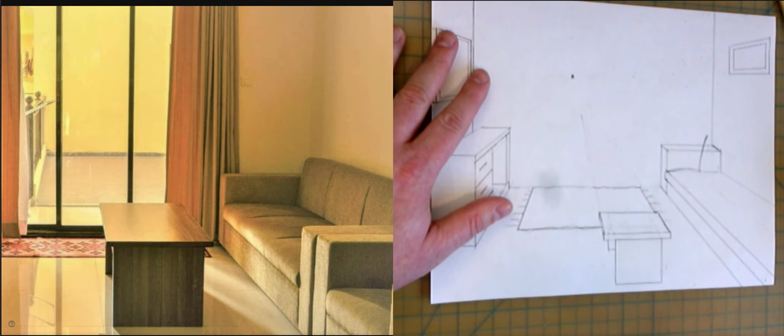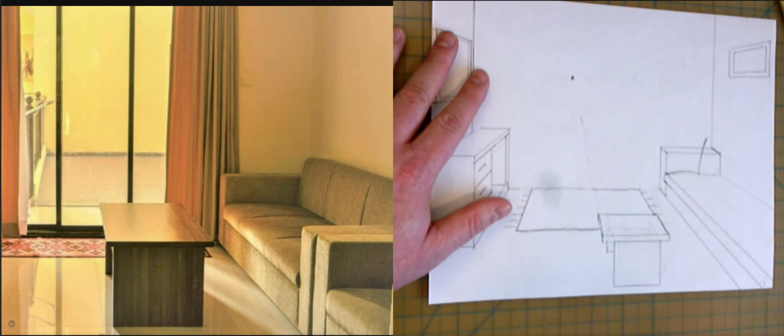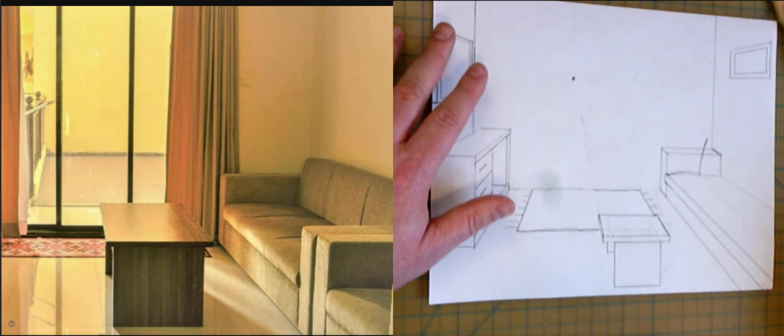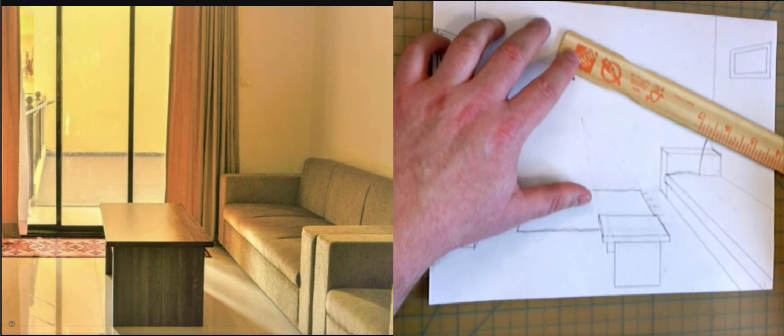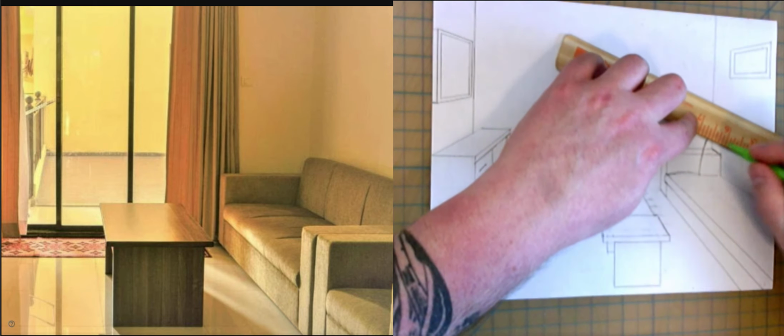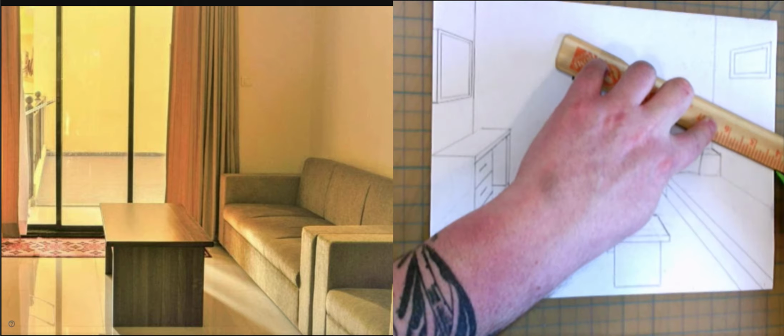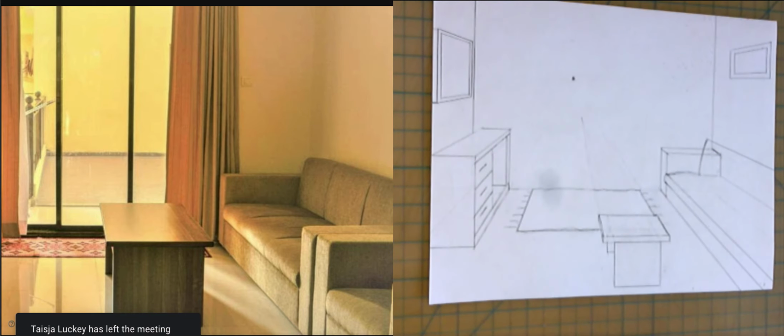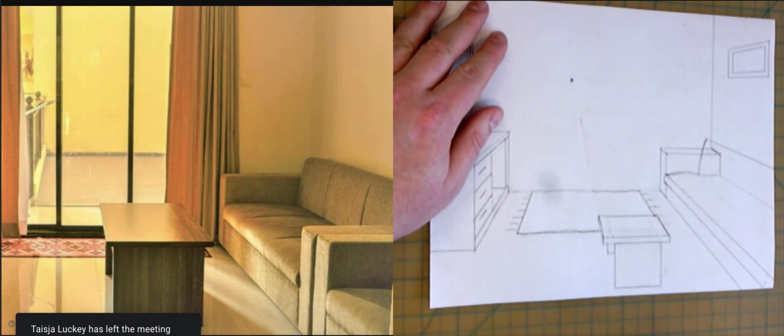Right. And then we're going to take the top of the couch, the top of that curved line we just drew, and we're going to extend it all the way back off the page. All right.